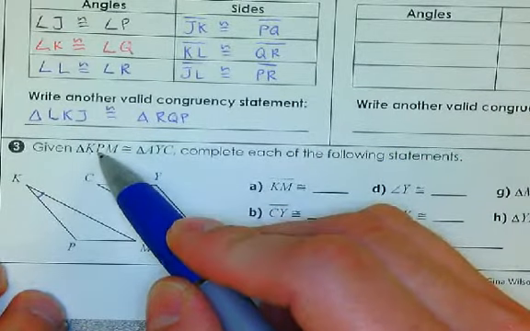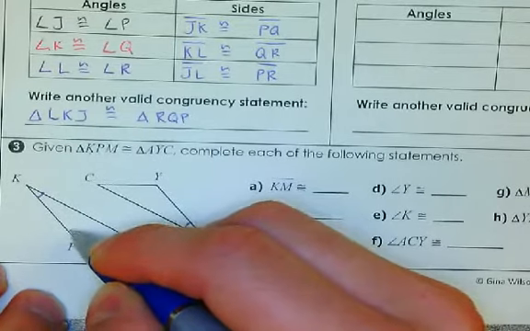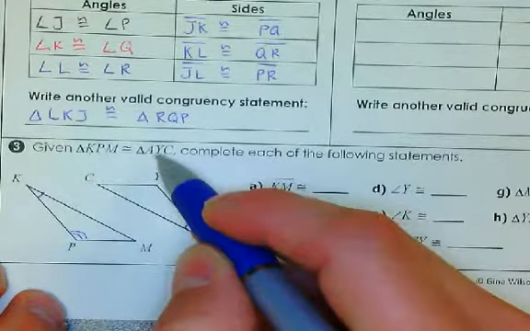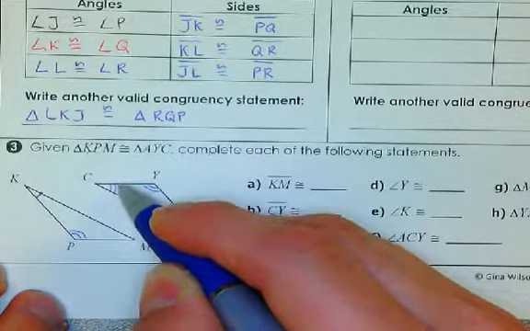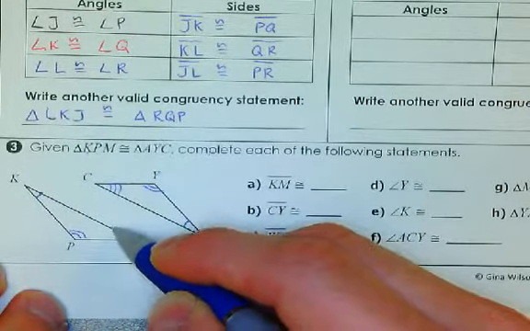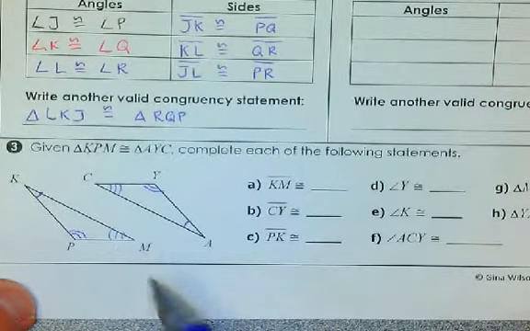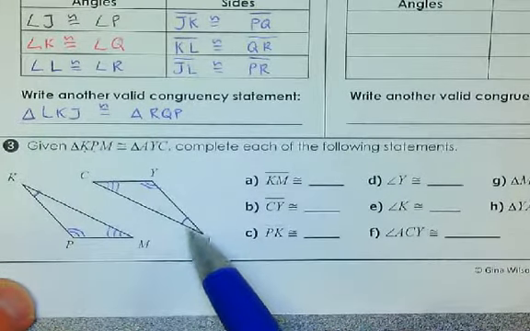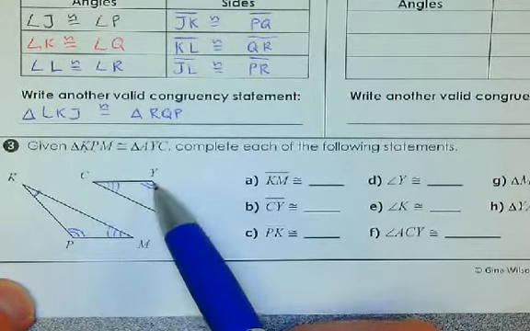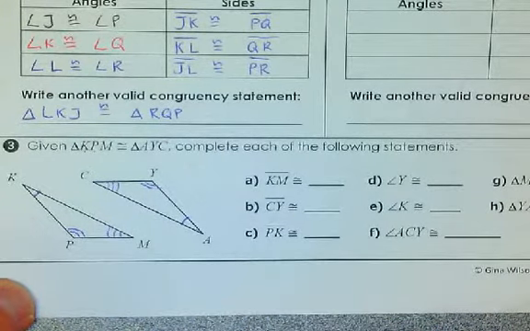Do the same thing for the second one. So the second position, we're going to give it 2. 1, 2. Same thing for Y, gets 2. And for C and M, we give it 3. So we know right away that angle K is congruent to angle A, angle P is congruent to angle Y, and angle M is congruent to angle C.